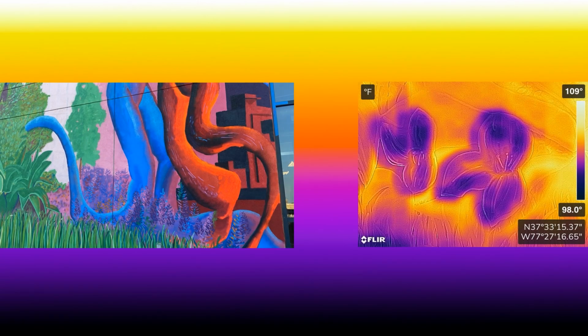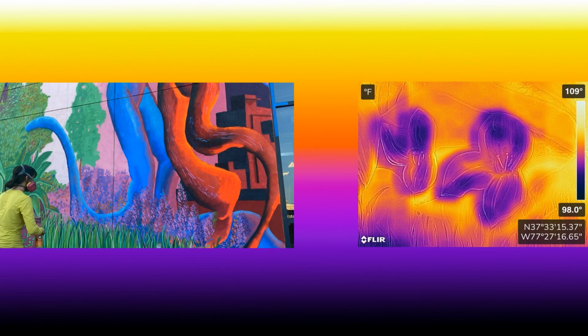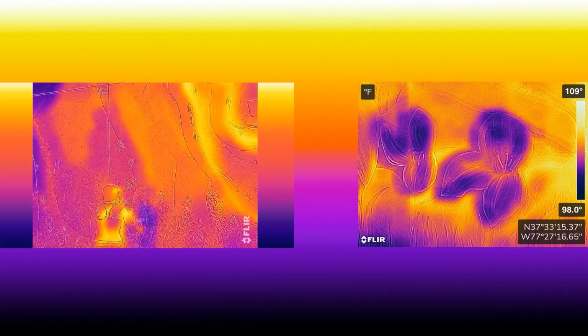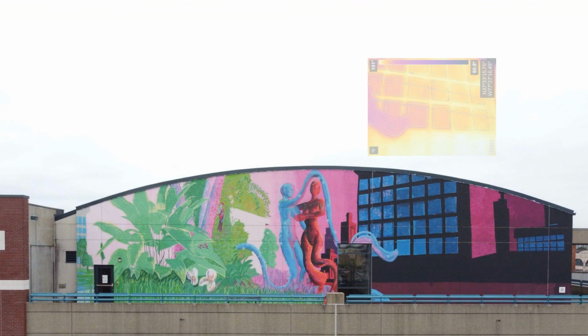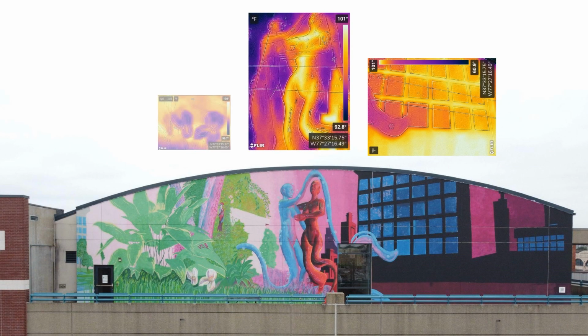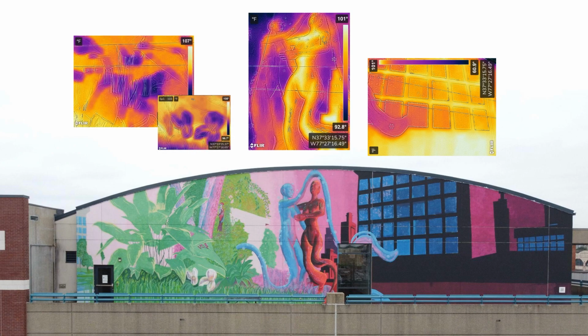My project's research focused on using a thermal infrared camera to measure the thermal qualities of the paint. The three areas I'm measuring are mark-making techniques, tonal gradations, and how different paints, such as the solar reflective coating, compare to mural paints in reflecting and absorbing heat. I purposely painted with these properties to create temperature contrast in the mural to visually communicate the thermal differences of the two cities personified as figures.